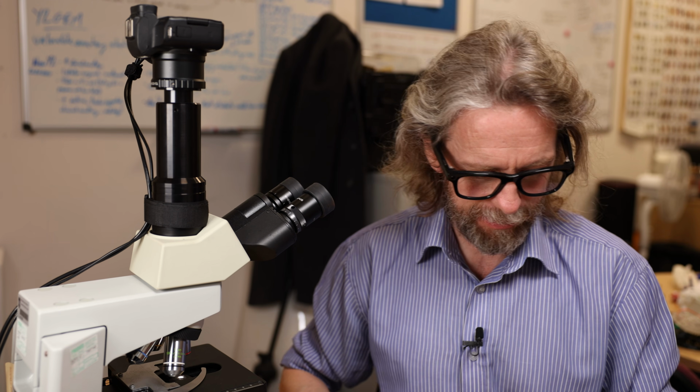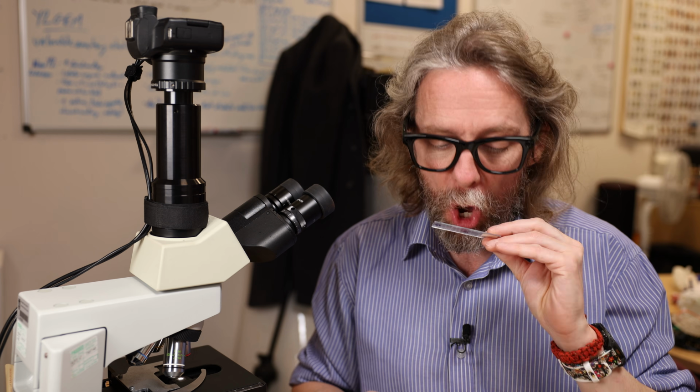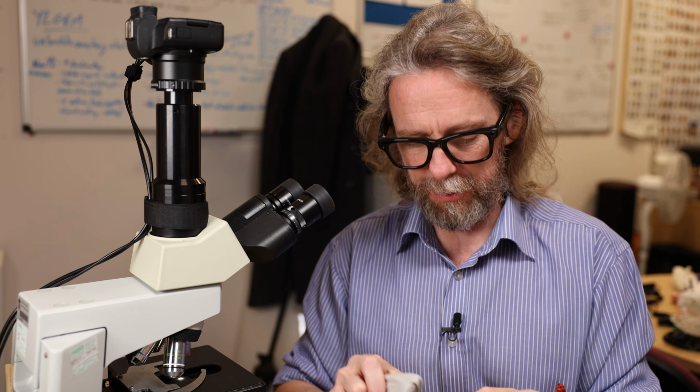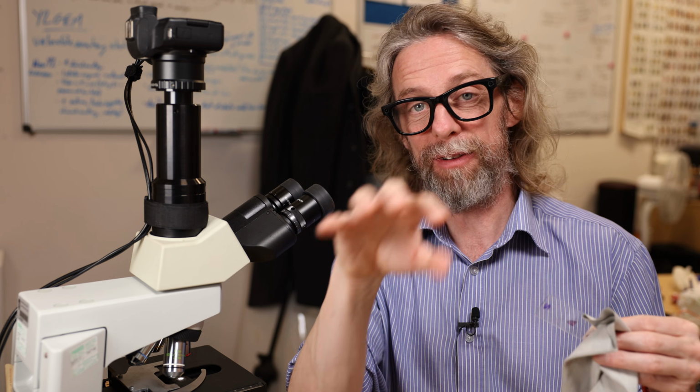I've got two slides for you and a boring story. So for the skeletal muscle slide, we're looking at the tongue, because out of all the slides I've got, this is the best example of skeletal muscle. Now in the tongue, you've got intrinsic muscle fibres and they're running in different directions.